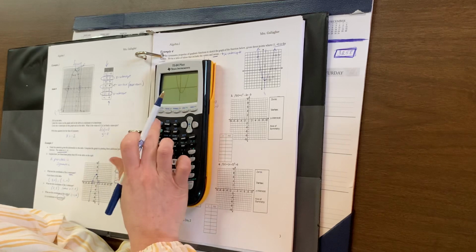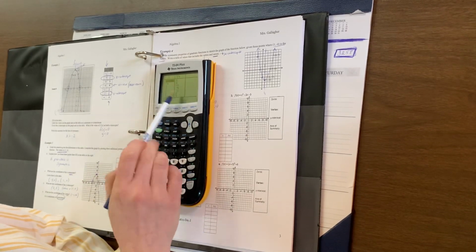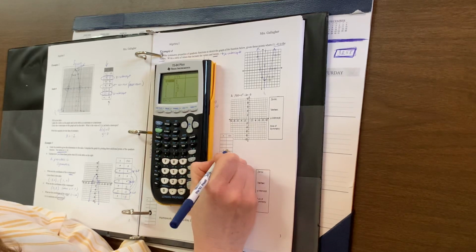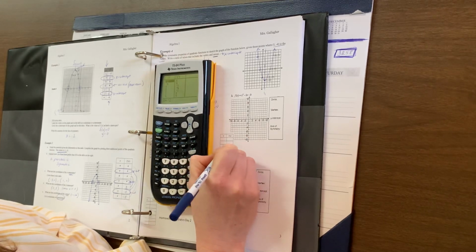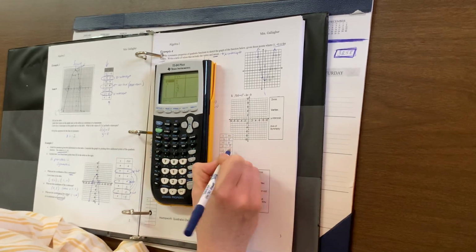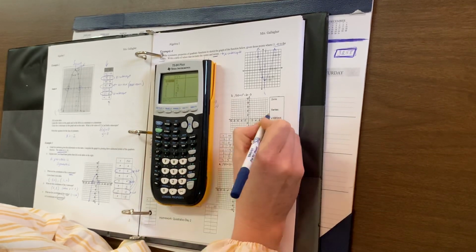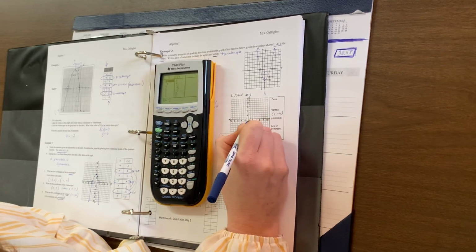So the vertex is not going to be too far off from there. Get that centered. Vertex is at 1, negative 4. Copy down the rest of the table. Okay, so here is my vertex. That's the guy in the middle by itself. And go ahead and plot it.